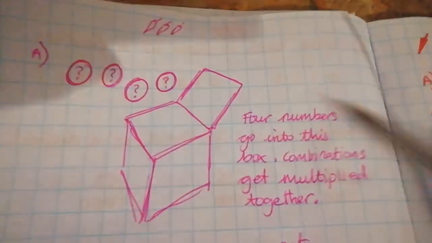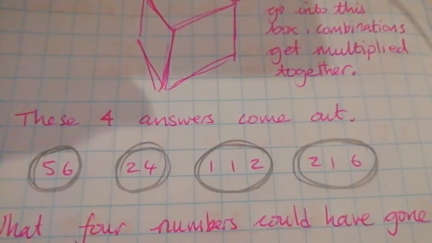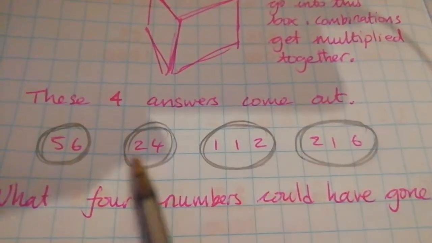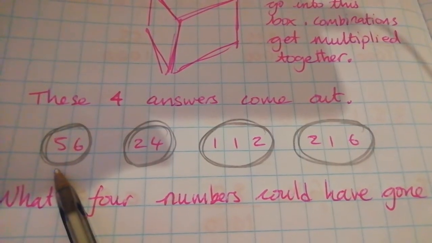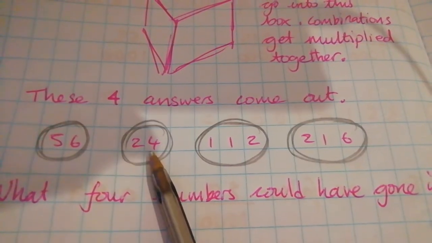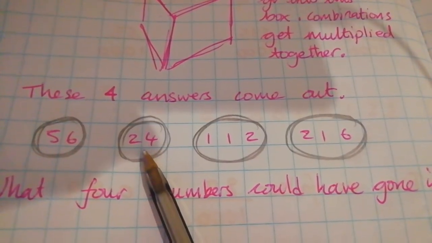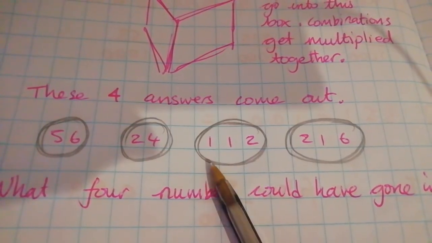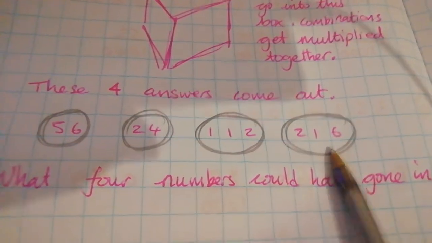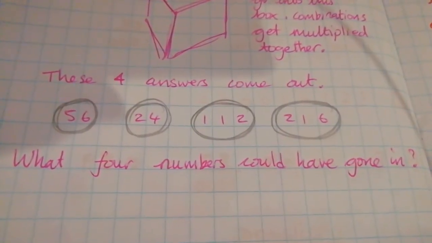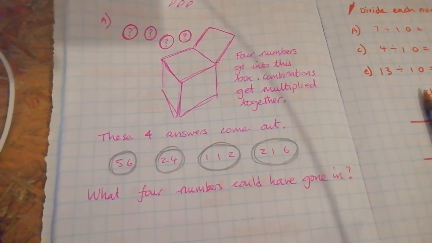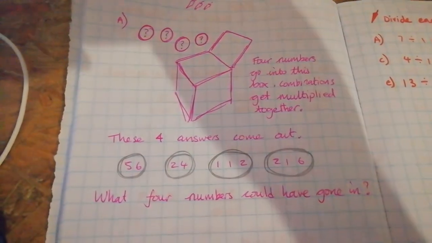Okay, but we don't know what these 4 numbers are, chilly 3 people. What we do know is that these 4 possible answers somehow get made and come out of the box. There's some combination which makes 56. There's another combination that makes 24. Some combination of 2 or 3 or 4 of them makes 112. And a different way of multiplying them together makes 216. What 4 numbers could have gone into the box? Pause it there, have a go now. Good luck. See you soon.